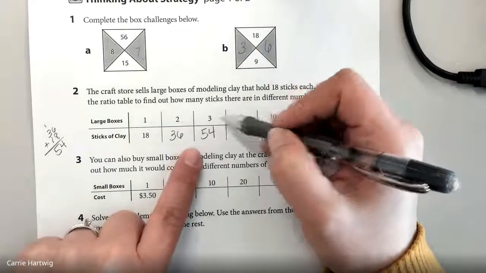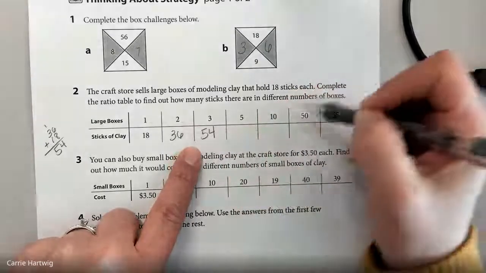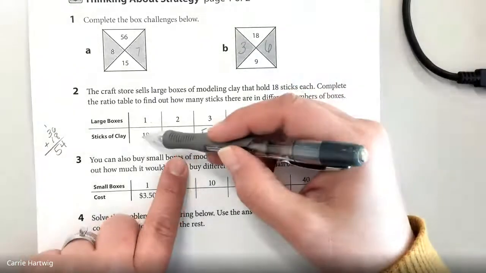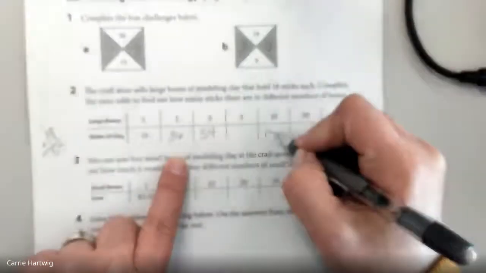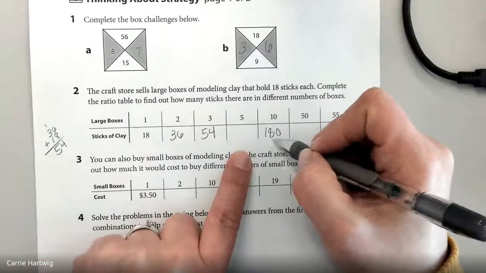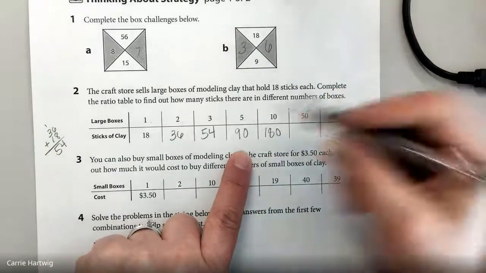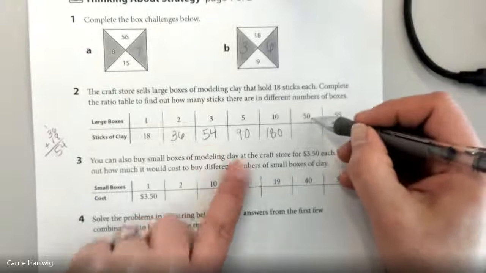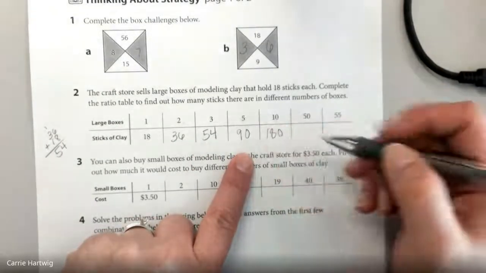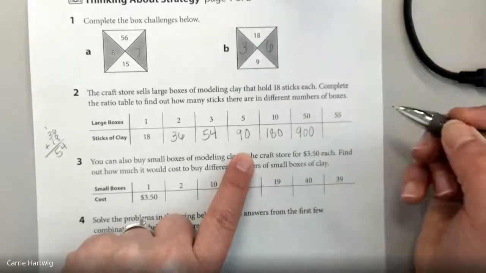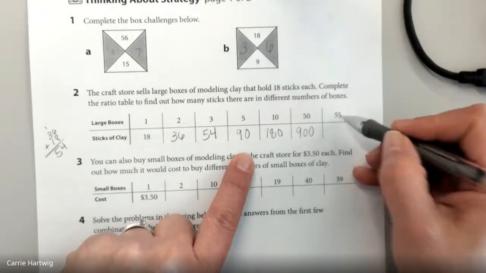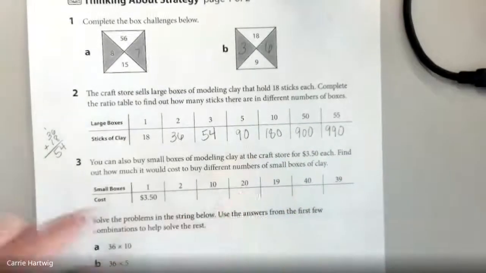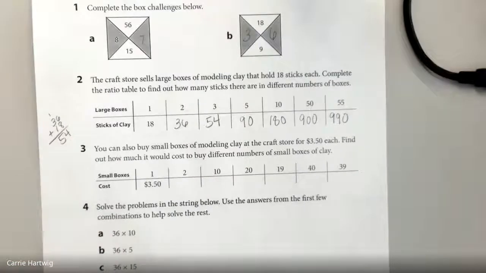Sorry about that. So I could add these two up, or I could skip and go to 10 and divide it in half. And that's what I'm going to do. I'm going to skip the 5 and go to 10. So 18 times 10 is 180. Divide that in half. 18 divided by 2 is 9, and so 90. If I had added 36 plus 54, I would have gotten the same answer. And then 50, I'm just going to use my 5 and multiply it by 10 to get 900. And then 55, I'm going to add together my 50 and my 5 to get 990. As long as I start off with the right numbers, I don't have to do as much work.